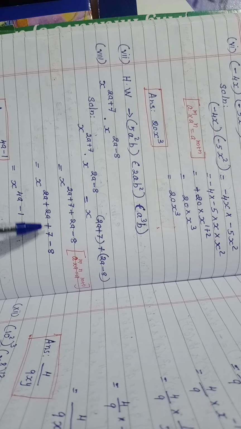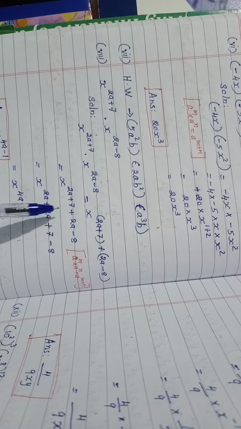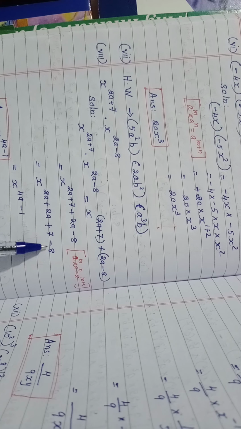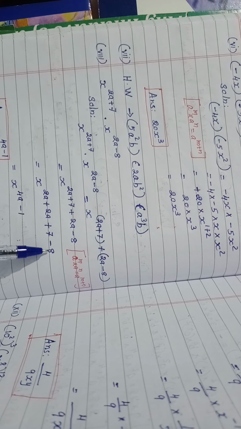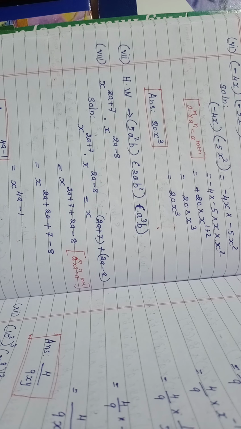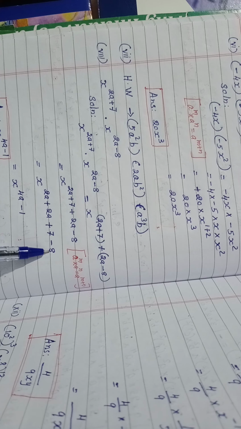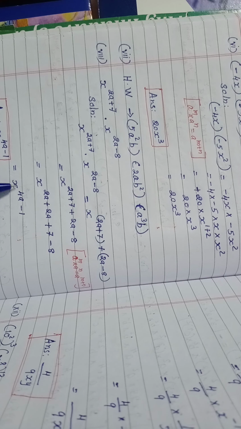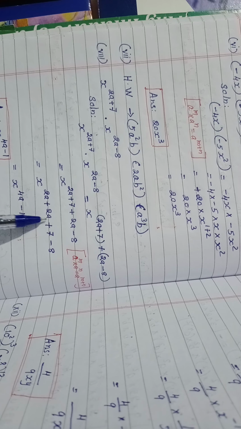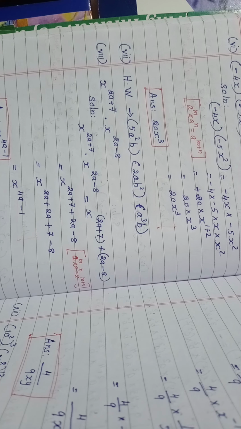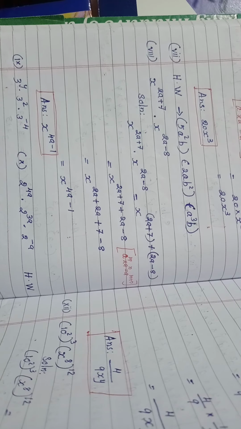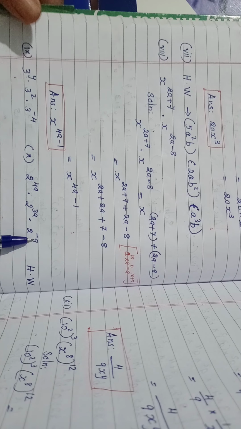Now arrange the numbers and letters. X raised to 2a plus 2a writing nearer, plus 7 minus 8, the numbers, writing nearer. Arrange the numbers and variable terms. Next, 2a plus 2a means it is 4a. 7 minus 8 answer is minus 1. So the answer is x raised to 4a minus 1. 2a plus 2a is 4a, 7 minus 8 is minus 1, so 4a minus 1 is the exponent in the answer. Next, questions number 9 and 10 are homework.